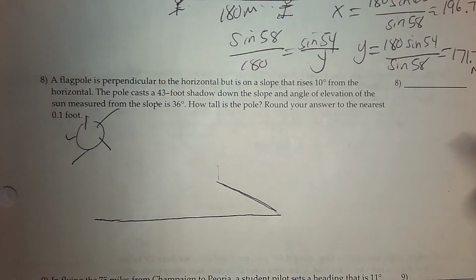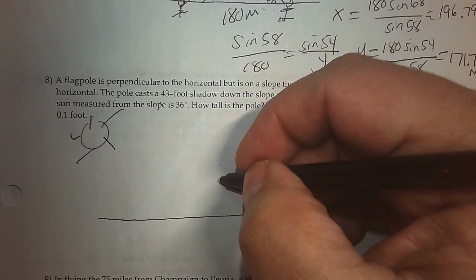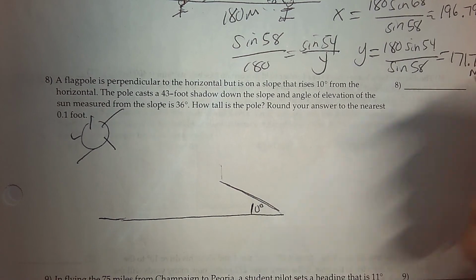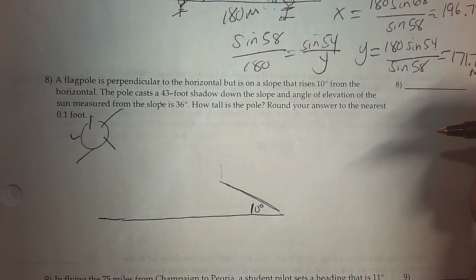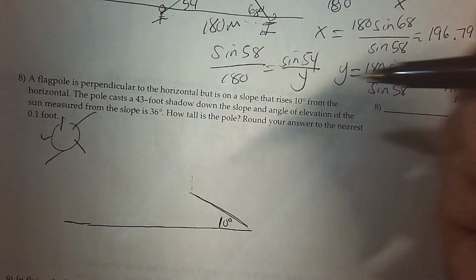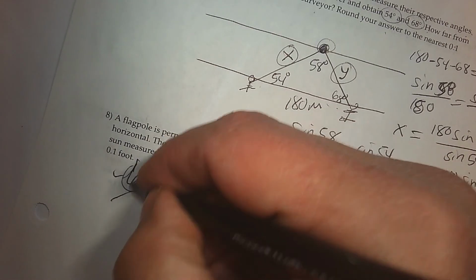See if I can draw this right. Yeah, the sun's going to be in the way.